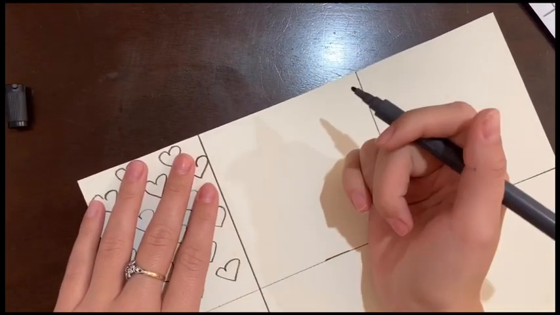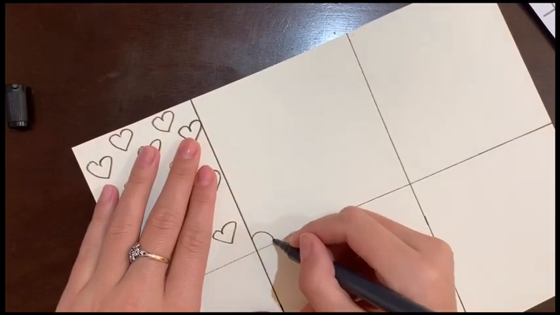Okay, I'm gonna make here small rainbows.